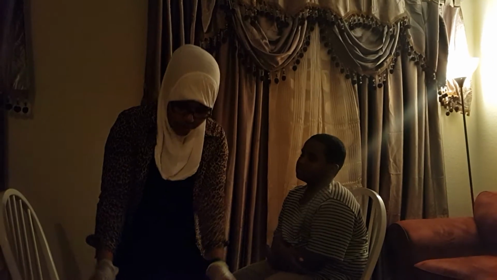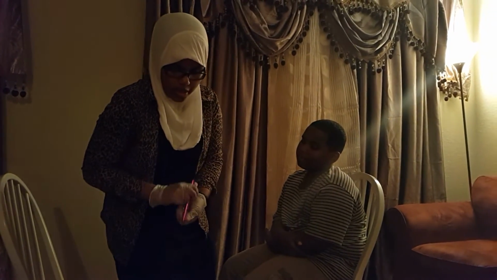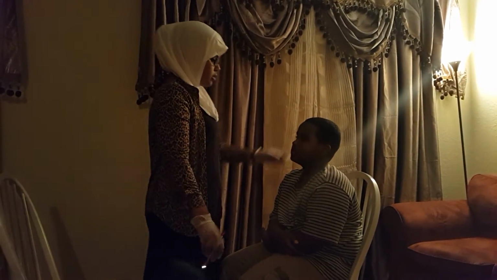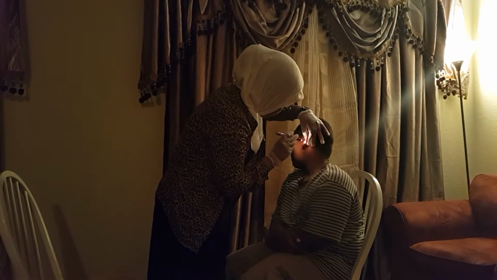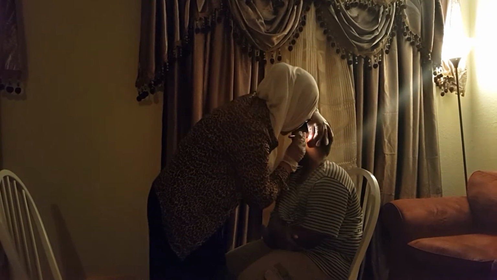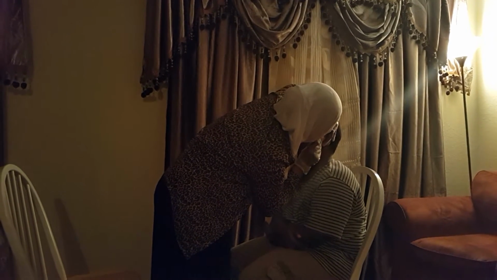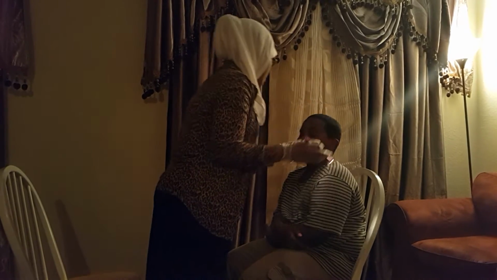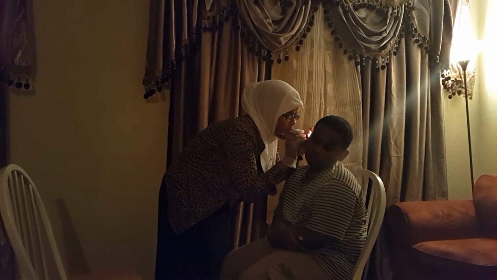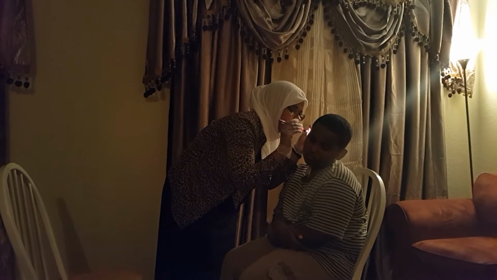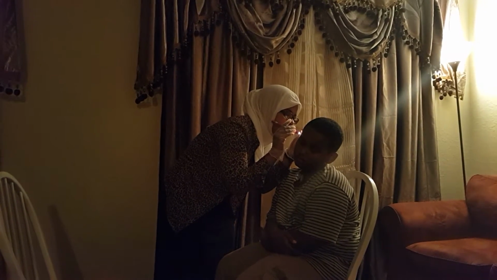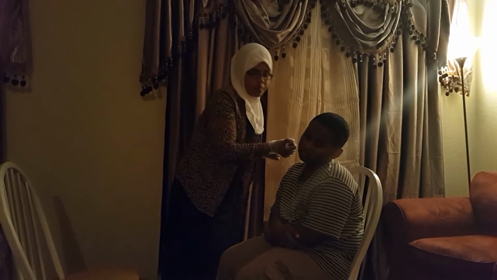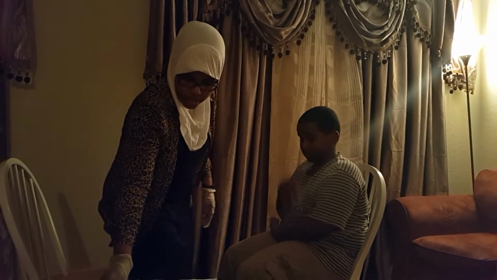And I'm going to just look at your external ear canal for any discharge, swelling, or signs of infection. And the eardrum, looking for any retractions there. Okay, that's good. The other side. External ear canal looks great. No signs of infection or swelling or redness. That is good.